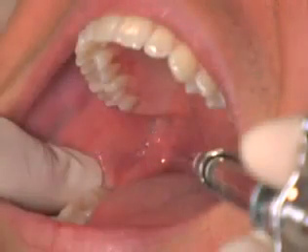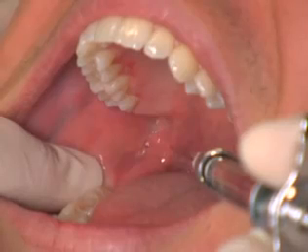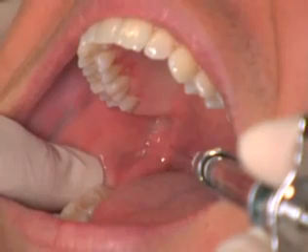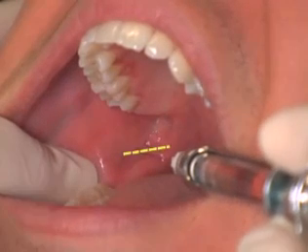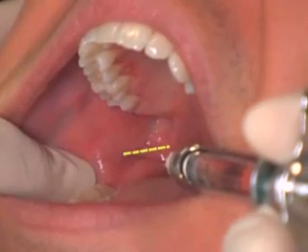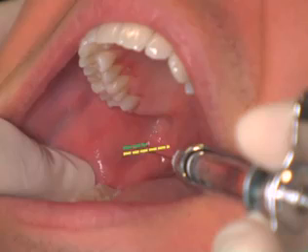The needle tip touches the most posterior aspect of the pterygomandibular raphe. The needle tip is then moved half the distance toward the coronoid notch and then half the distance back toward the raphe. This locates the injection site, which is 3/4 of the distance from the coronoid notch to the raphe.